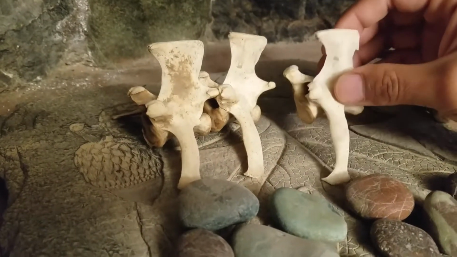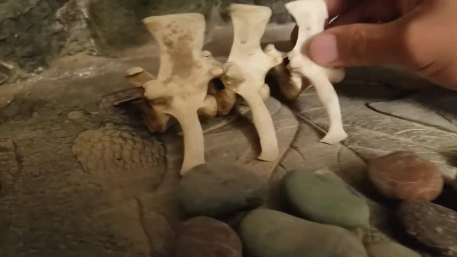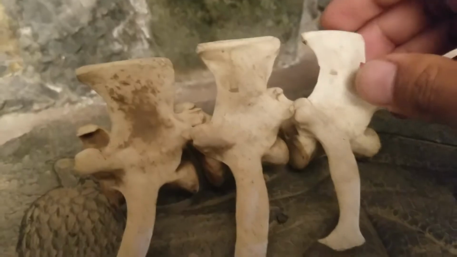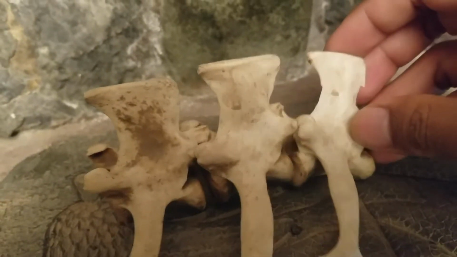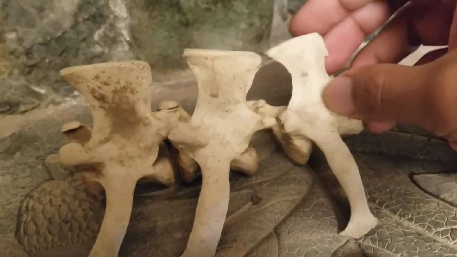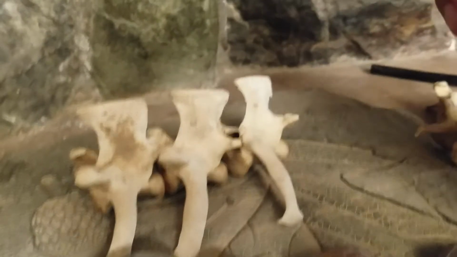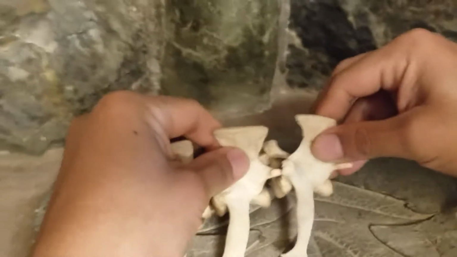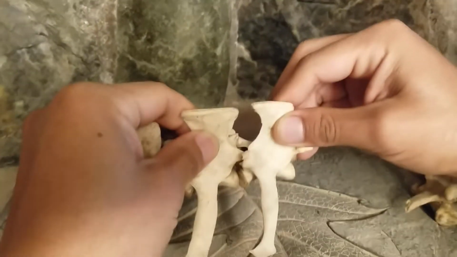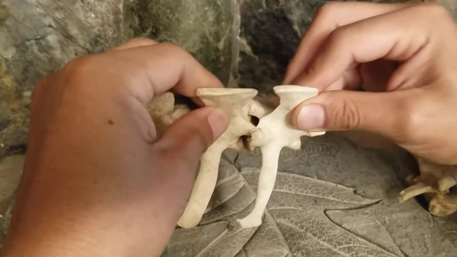The other thing is the way that these facets right here hook in to each other. And that tells me a lot. It tells me that there's not a whole lot of rotation in this vertebra. There's not a whole lot of movement here. Instead, there's just a lot of stability. So you look at how stable that is.